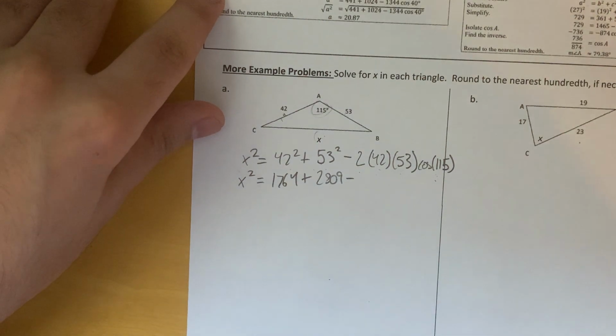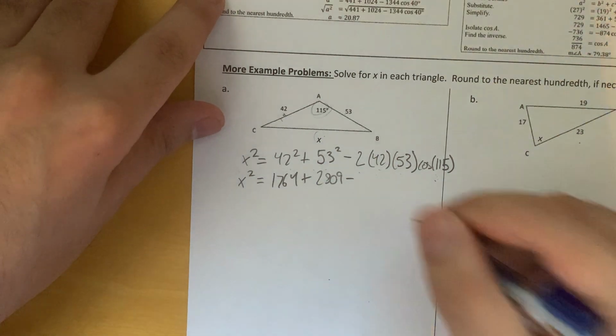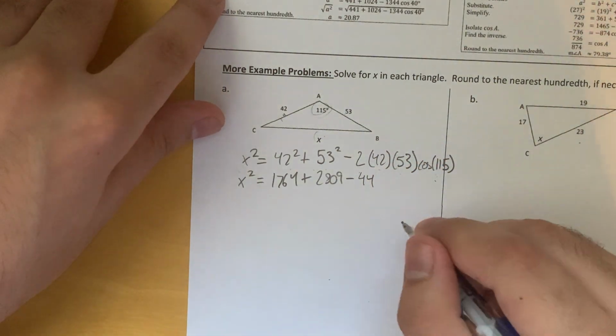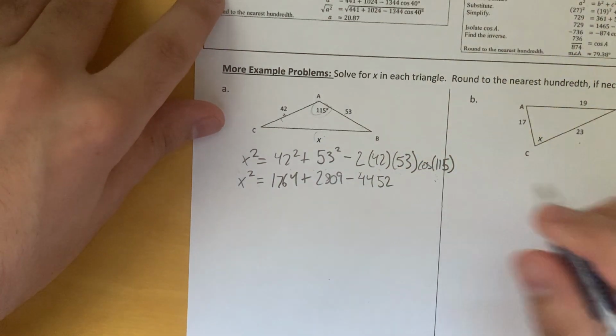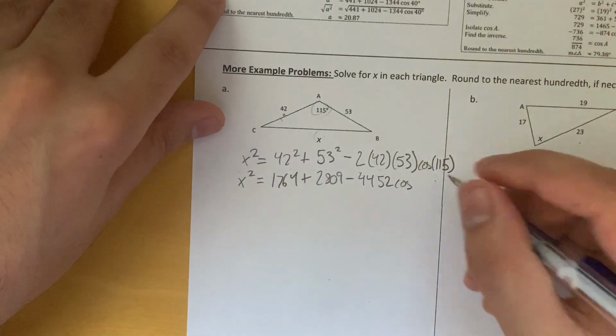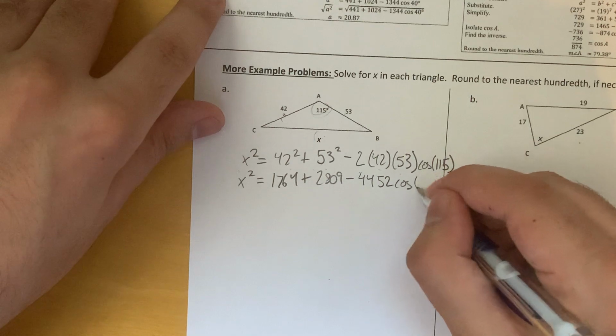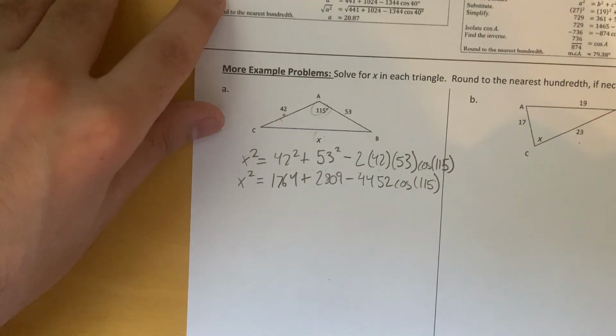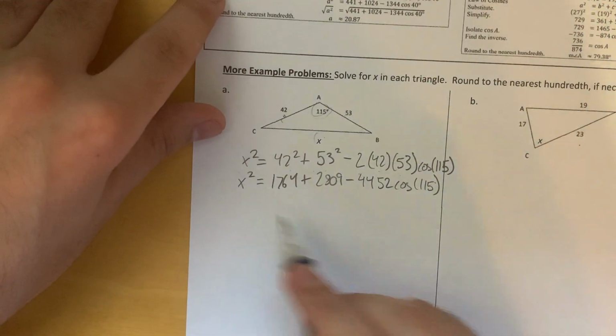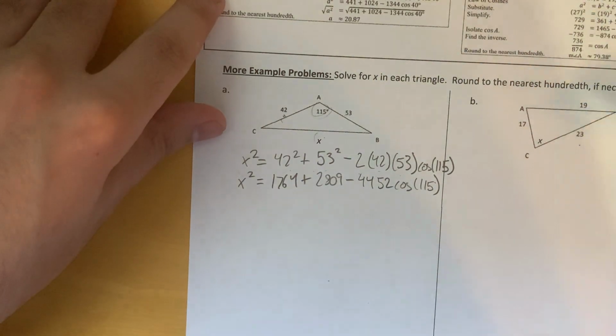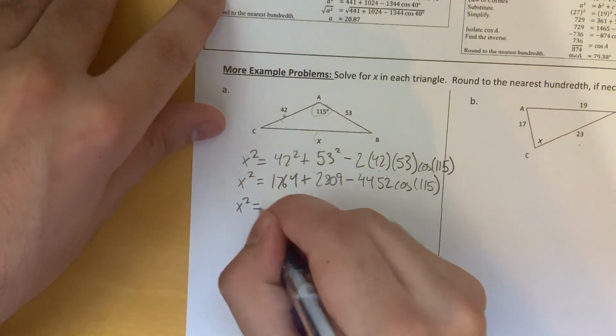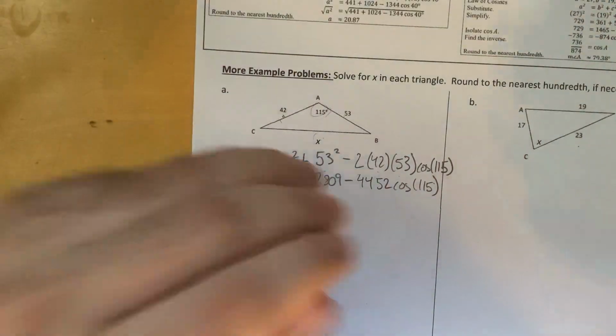And then 2 times 42 times 53. $44, 52 times cosine of 115. So I can square root that thing, or I can simplify it even further. And I'm going to simplify it even further because I don't want to get confused.